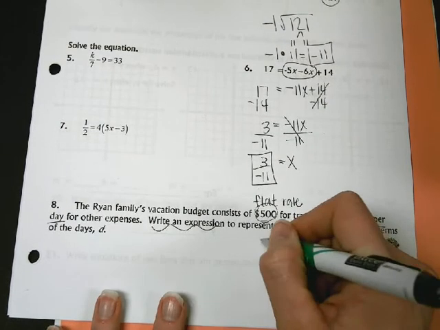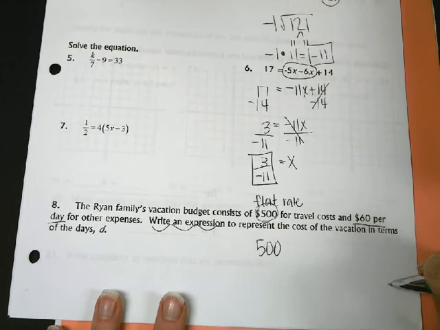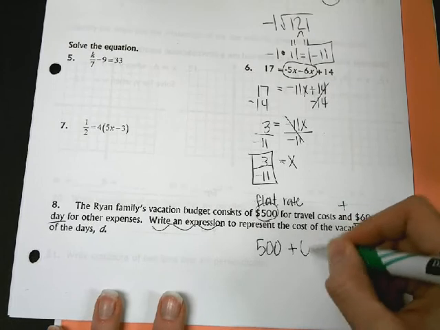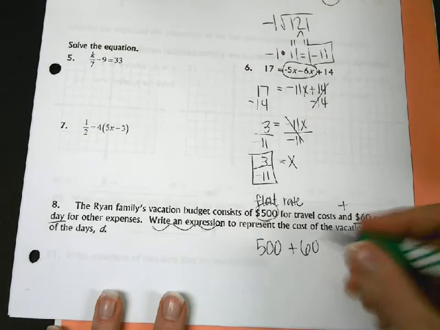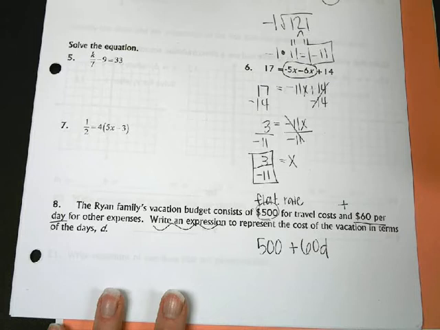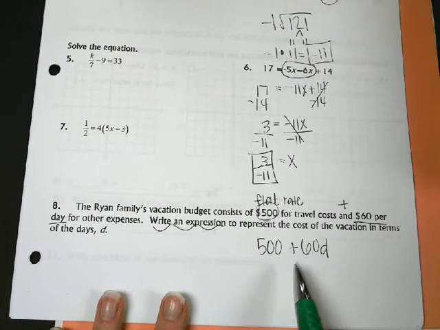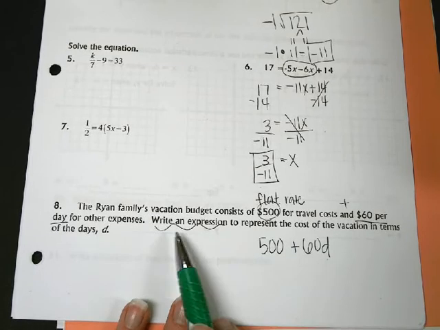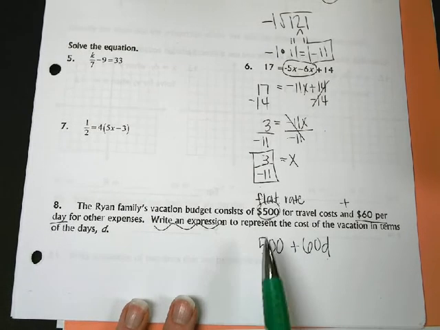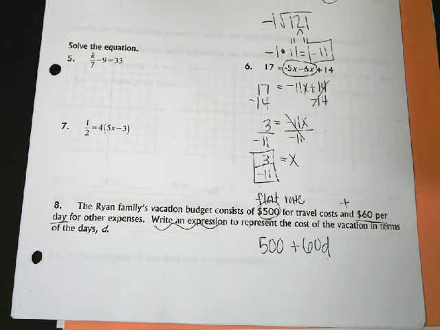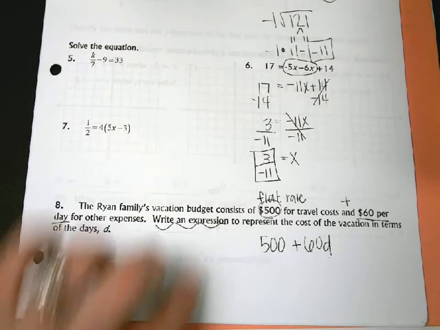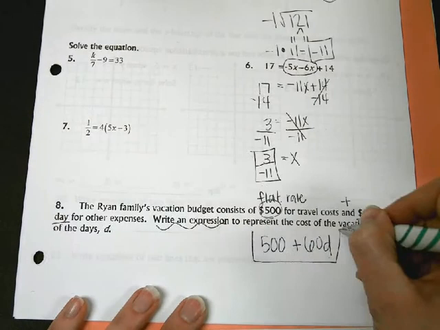And then plus $60 per day. We talk about in my class how that word per means multiply. So here we're taking that 60 and multiplying it by D, days. In this problem, you're asked to write an expression, and when you're writing an expression, you don't have to solve anything. You just have to write these words in math terms. So here we are finished with this expression: 500 plus 60D.